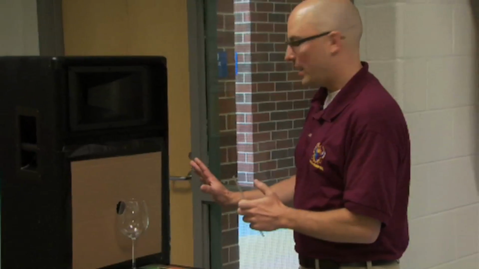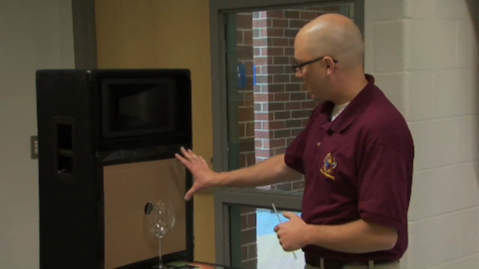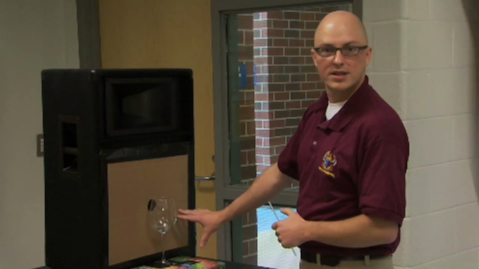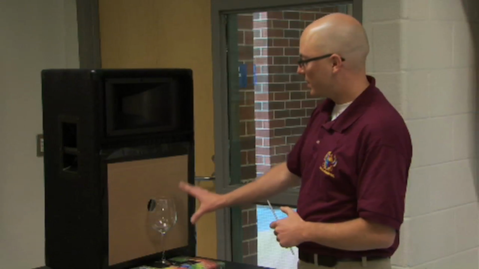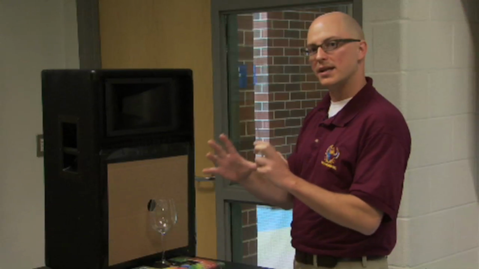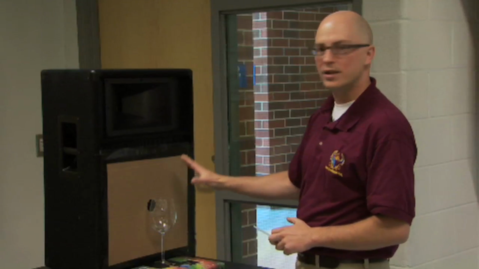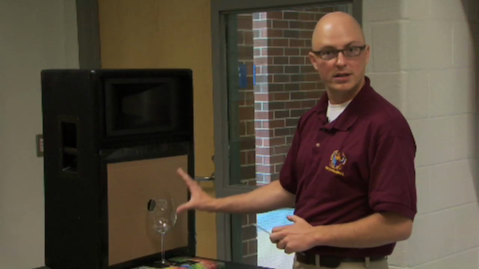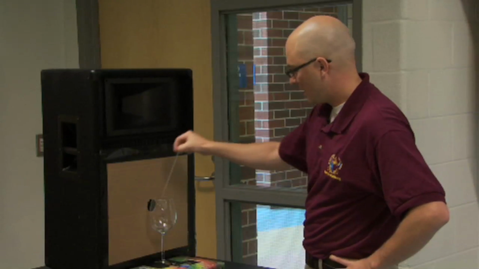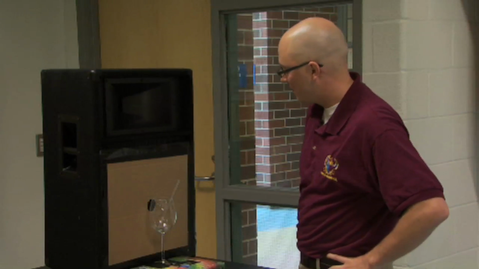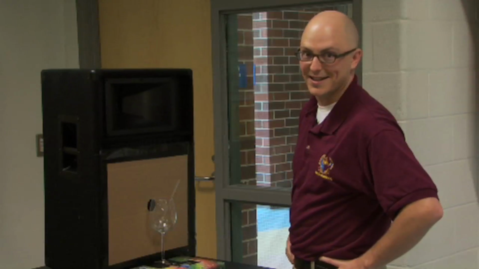Here I have a PA speaker with a sheet of cardboard over the front with a small hole cut in it. The reason for this hole is that it keeps my sound waves nice and focused on the glass. So all the energy from the speaker can go into resonating my glass. And to show that the glass is actually vibrating, I have a straw that I'm going to put in it. If the glass is vibrating, that straw is going to start dancing.